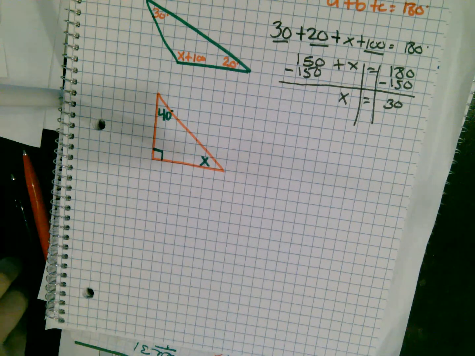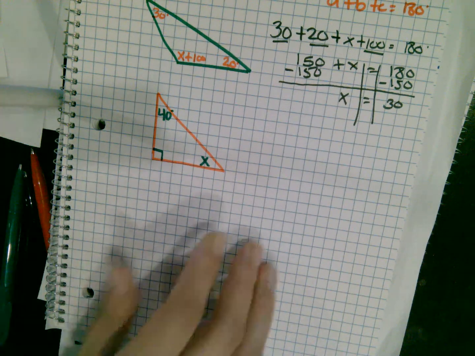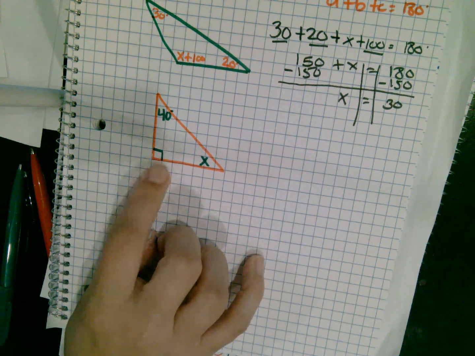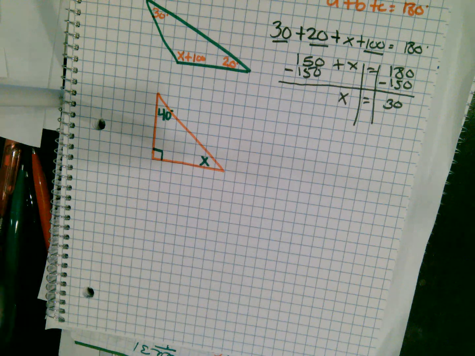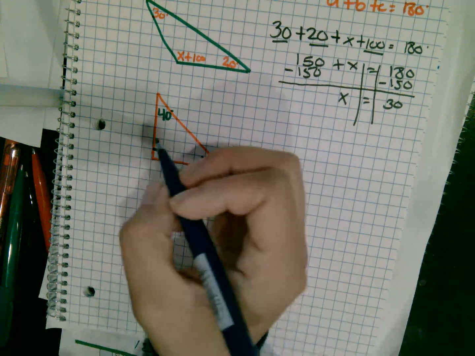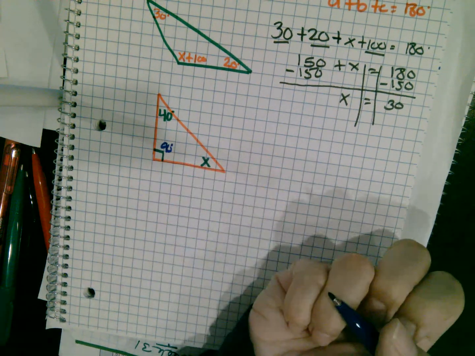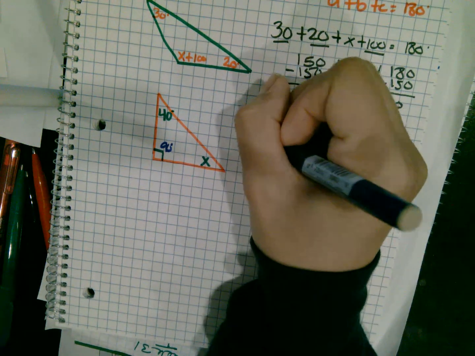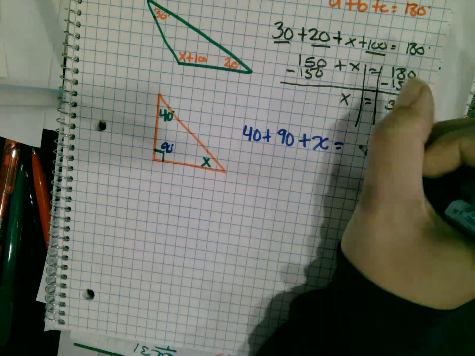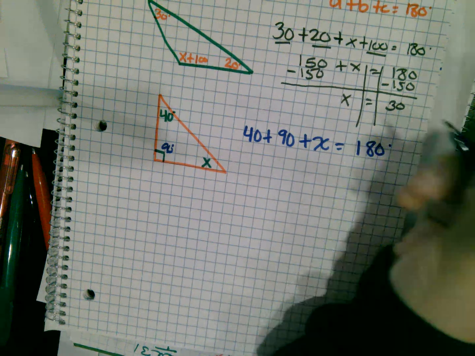Now, you might say, oh my gosh, Mr. Mel, you didn't give me enough information. You told me X, and then you left this one blank. But did I really leave this one blank? No, because what do you know? You know that this one is really 90 degrees, right? So it's 40 plus 90 plus X is 180 degrees.